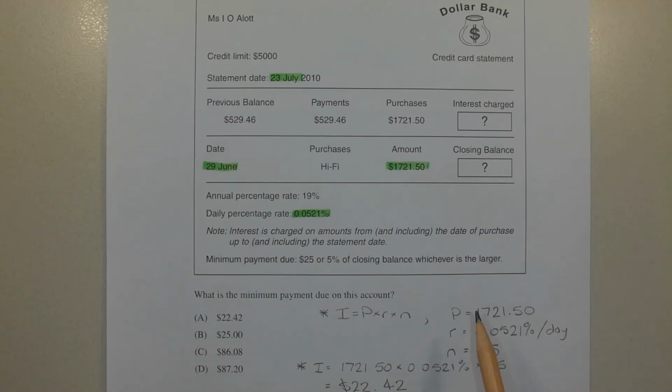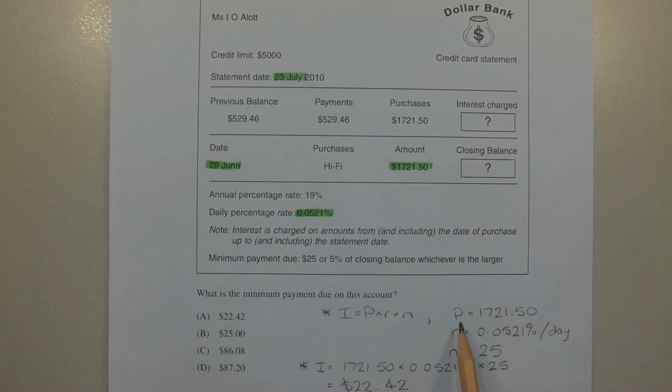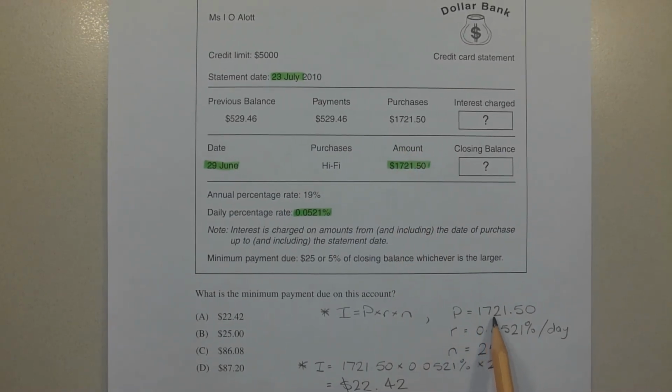So to work out the interest, we need the principal, which corresponds to the purchase price. So P is equal to $1,721.50. Now the interest rate per day is given here in the statement, which is 0.0521% per day. And that's written here.